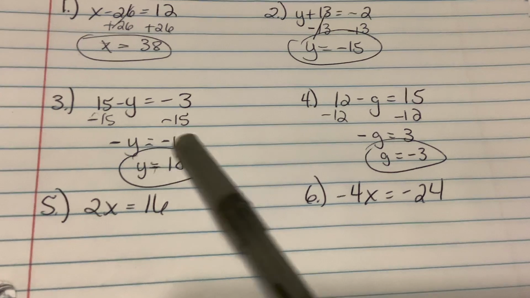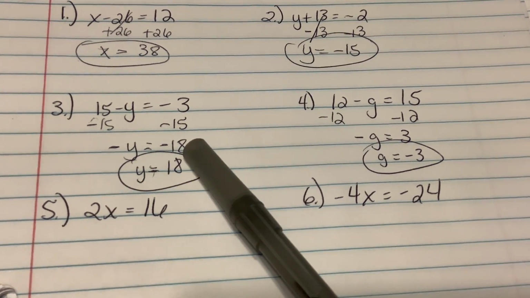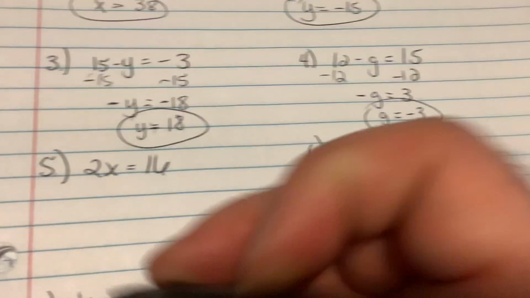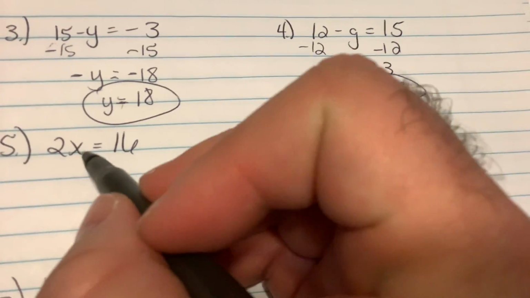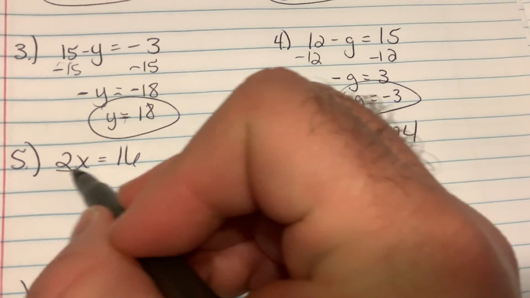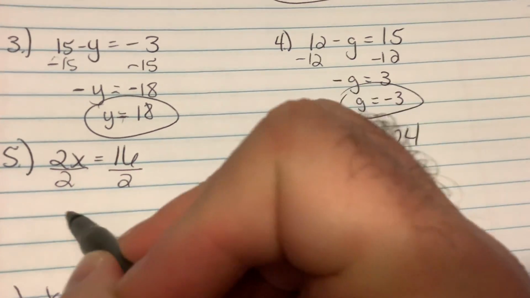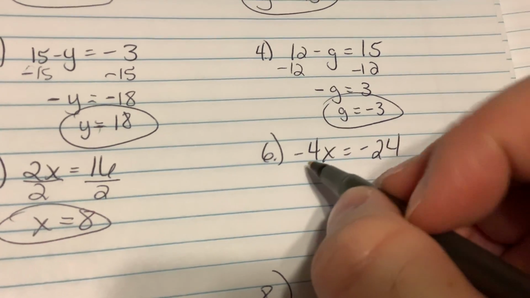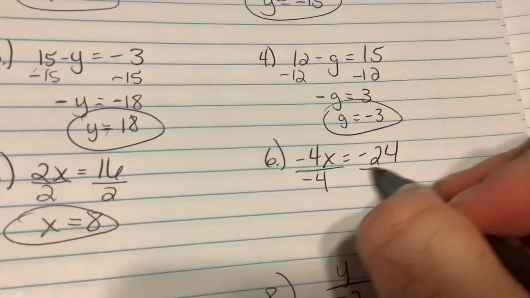So maybe that's one way of looking at it. If you change that one, then change that one. If you change that one, then change that one. Okay. And then we get into some multiplication and division ones. So instead of multiplying by 2, you're going to divide by 2. Instead of multiplying by negative 4, you're going to divide by negative 4.